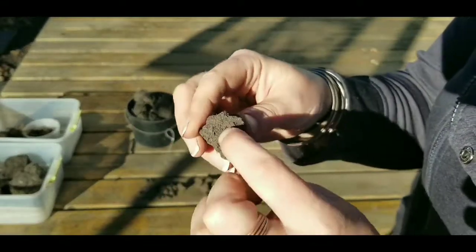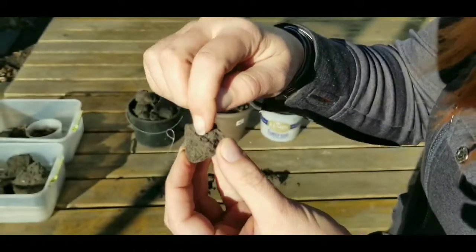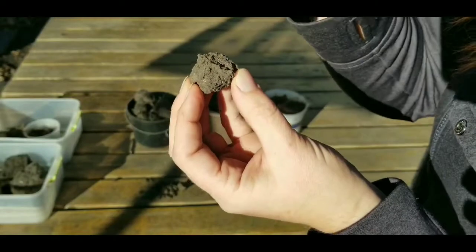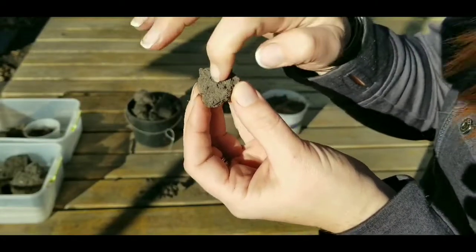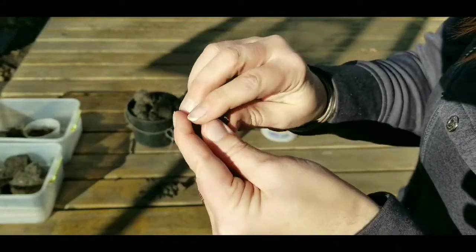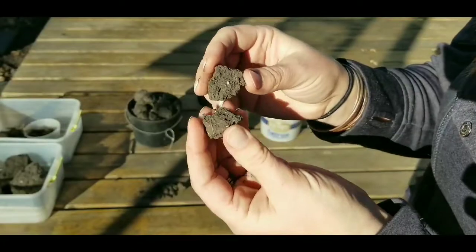Also, if a root tries to grow through this, there are no cracks, pores, or channels for it. It's going to have a hard time penetrating and taking a lot of energy to just break through the soil to grow and to find more water and nutrients in the soil and air.